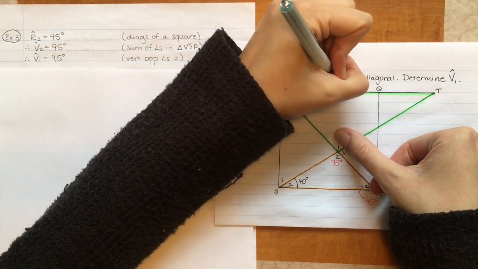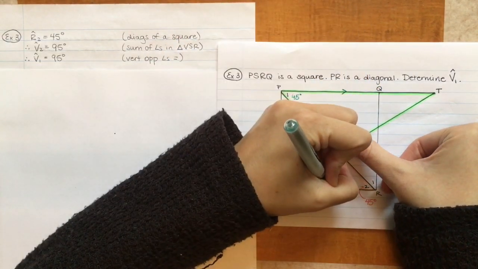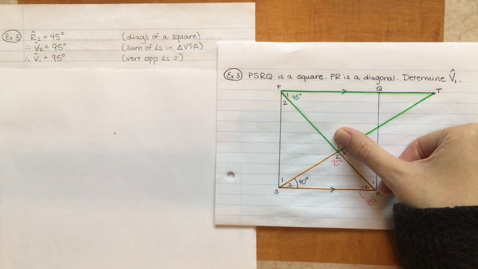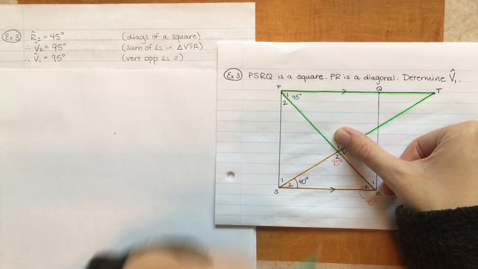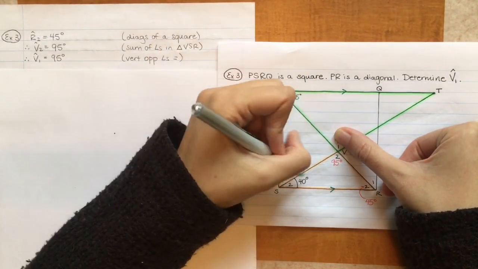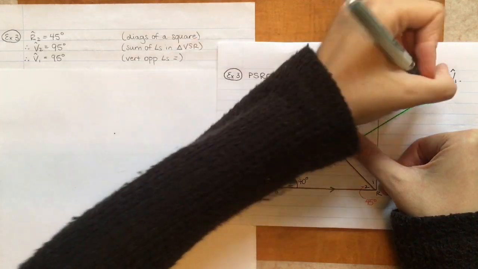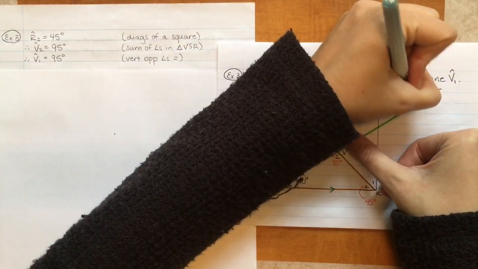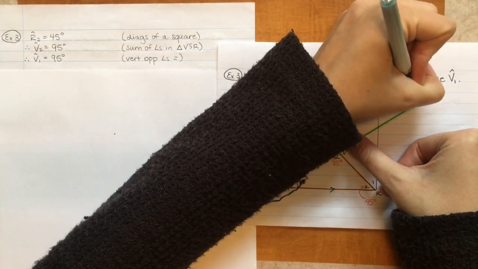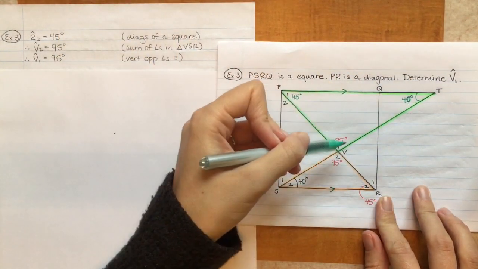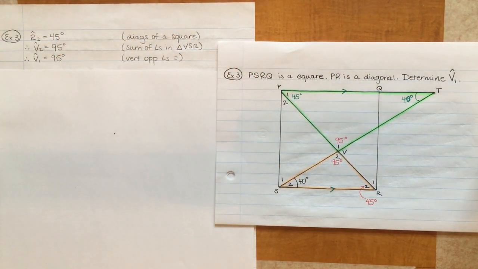We have PQ parallel to SR because it's a square and opposite sides are parallel, which means that this angle S2 is alternate to T, 40 degrees, and I can do some angles in a triangle to get V1.